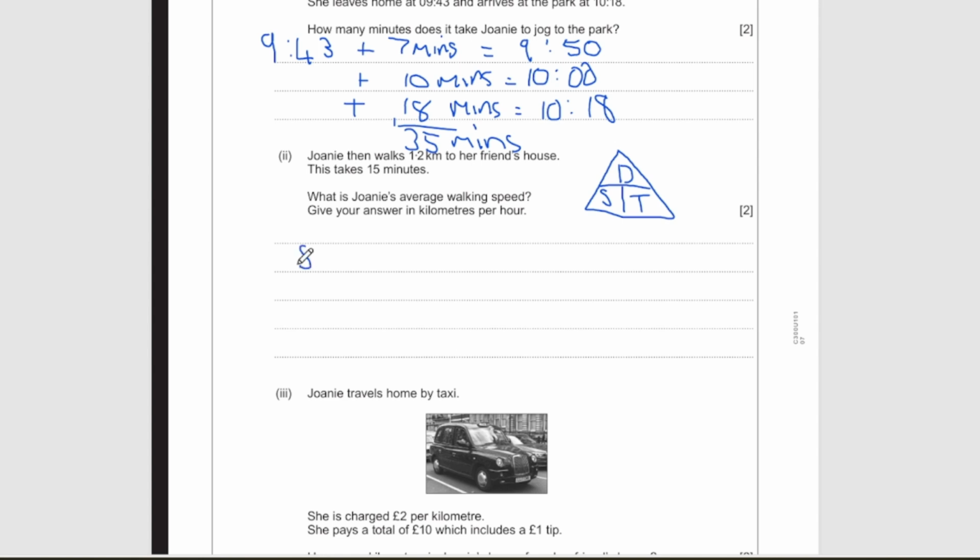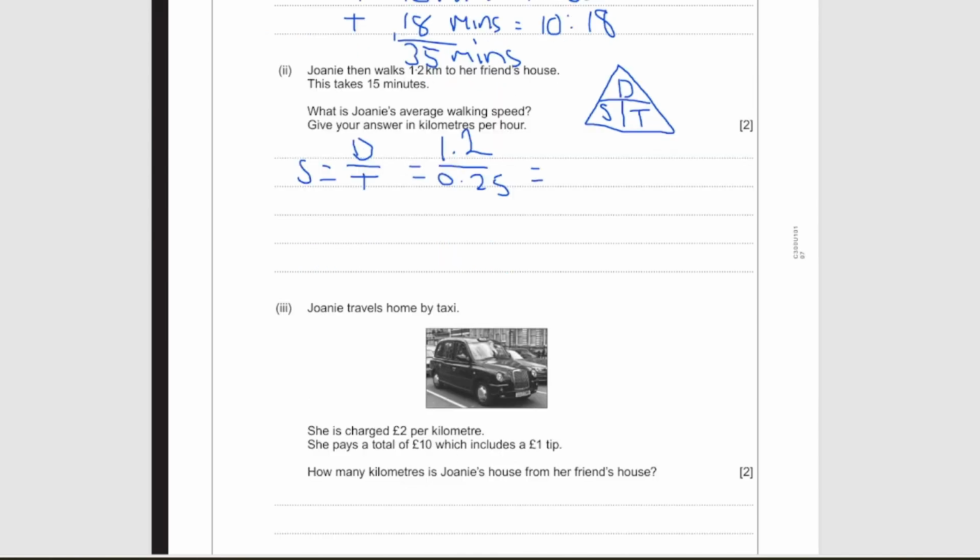So speed equals distance divided by time in kilometres per hour. So we need to actually convert the minutes to hours. So 15 minutes is a quarter of an hour. So the distance is 1.2 divided by 0.25. And that equals 4.8 kilometres per hour.